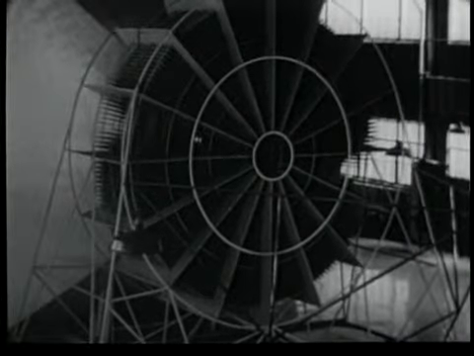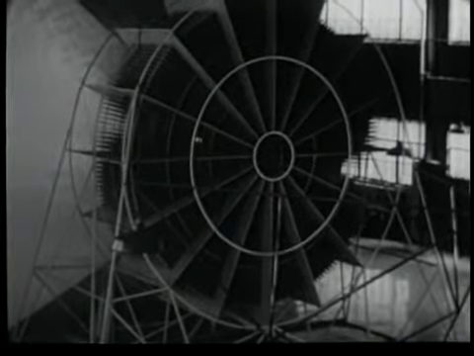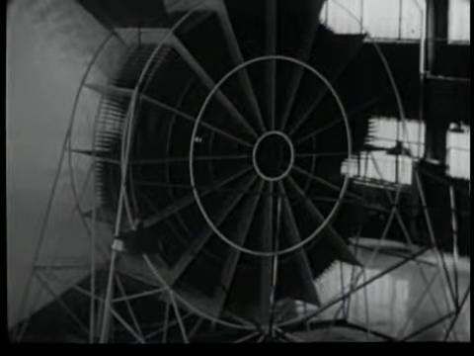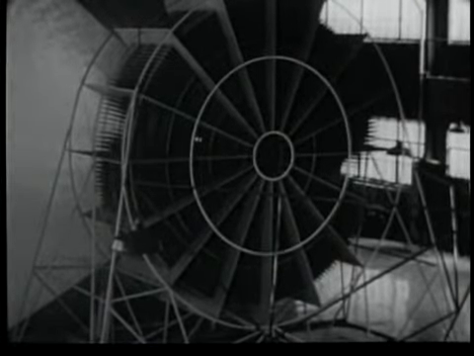Here is one of the Army's wind tunnels at Wright Field. It is nearly 100 feet in overall length, and the test section is 5 feet in diameter. On the intake end, a huge honeycomb arrangement of metal vanes straightens the airflow.